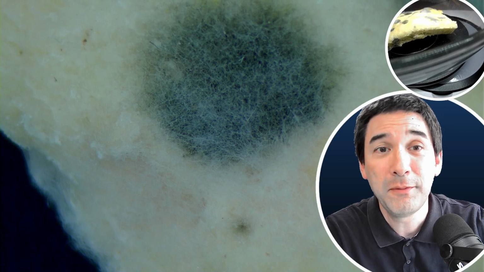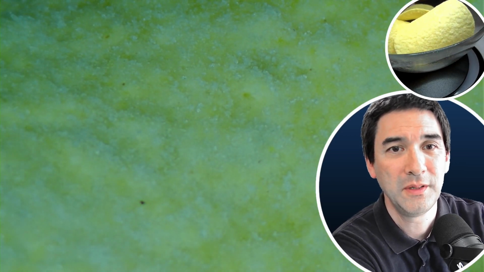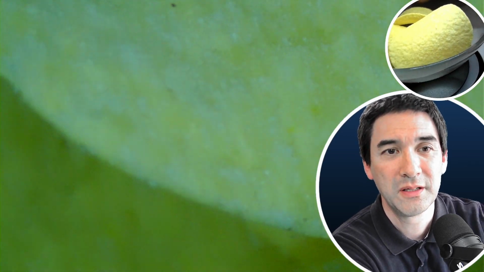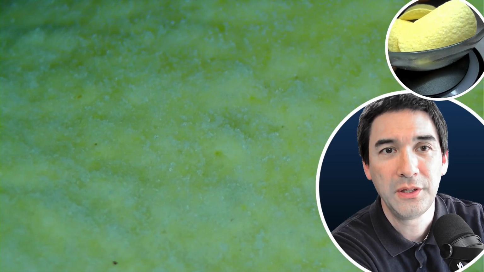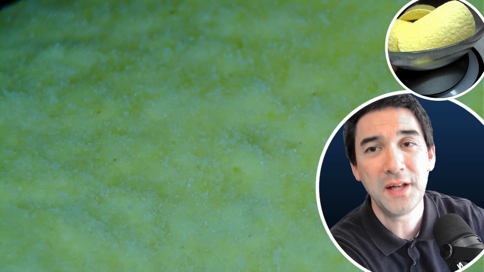Before I make a microscope slide, let's put the potato chips under the microscope as well. So here, these are the potato chips. I have to focus again here. Okay, and you can see it's pretty nice looking. Actually, some salt grains maybe are on it, but otherwise no mold.